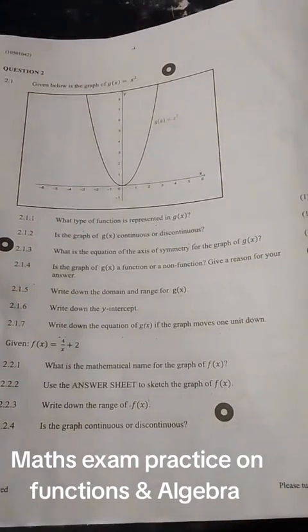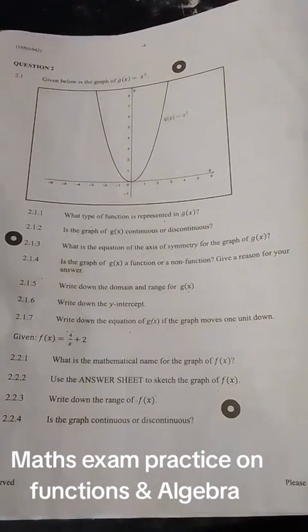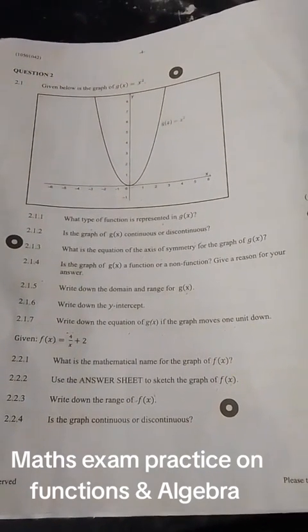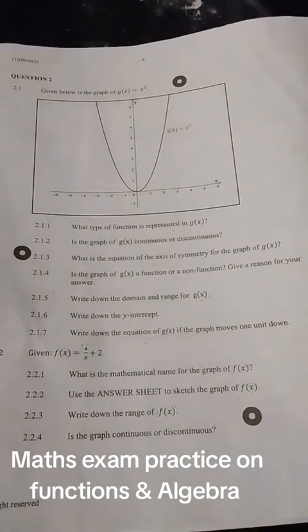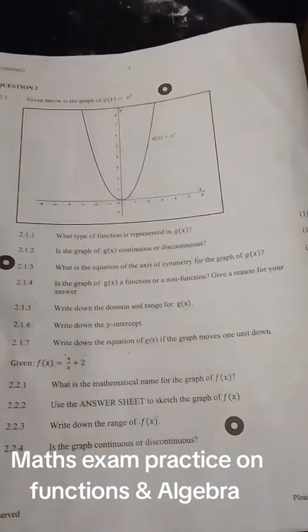The first question is: given the graph of g of x equals x squared, so there is a quadratic or parabolic function, a parabola function. So 2.1.1 says what type of function is represented in g of x. I've mentioned which type of graph this is.